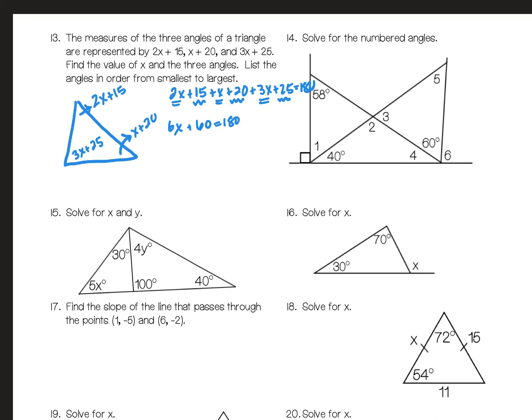So then to solve, I'll subtract 60. So 6x equals 120. Divide by 6, and we get that x is 20. The next thing I'm asked to do is find the three angles and then list them from smallest to largest. So to find those angles, all I need to do is substitute 20 back into the original expression.